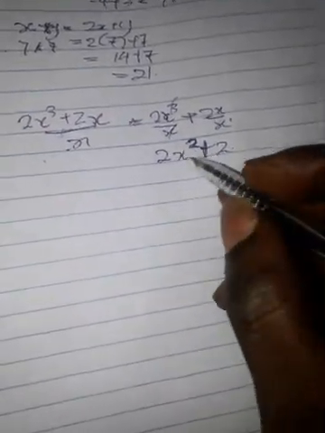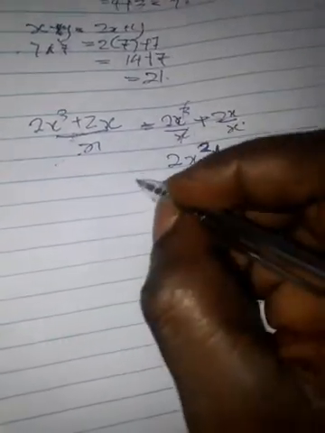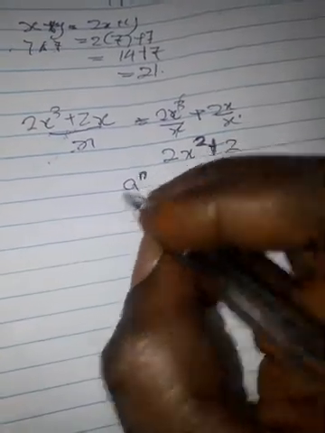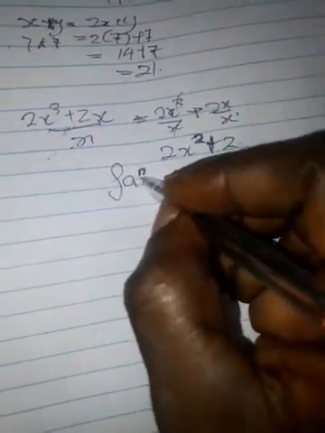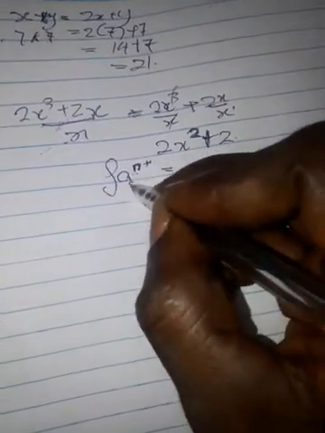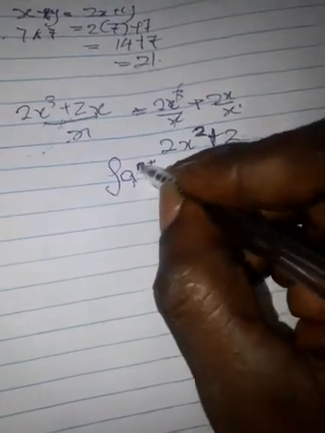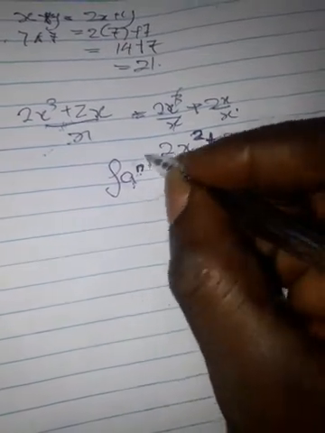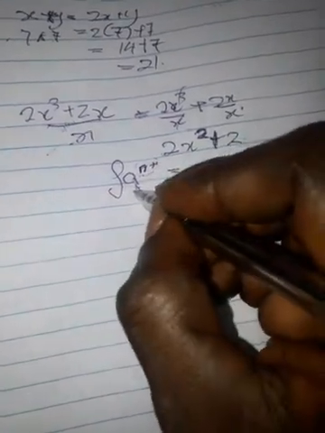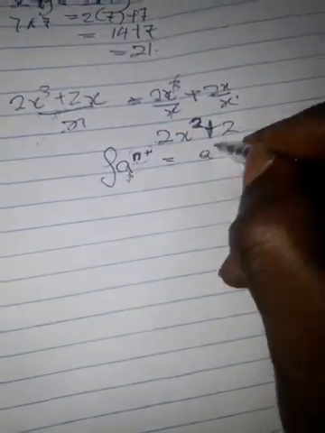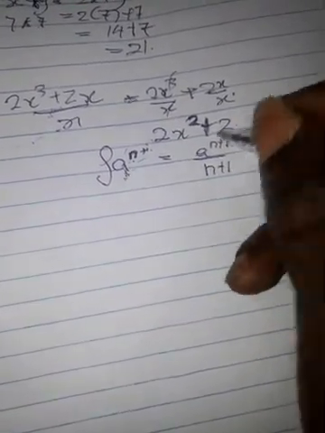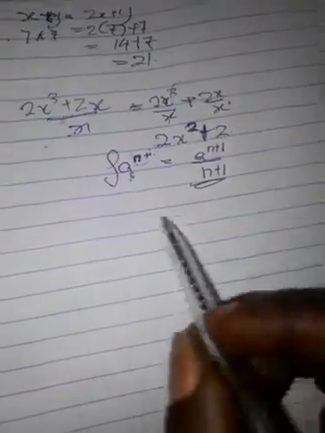So now, before I solve this question, the basic integration formula says that if I have a raised to power n and I'm to integrate this, the answer is adding 1 to the power, then using the total to divide what is there. So by integrating this, I will say a to the n plus 1, I've added 1, divided by n plus 1. So this is the final integration.